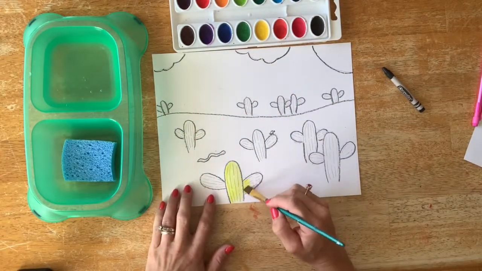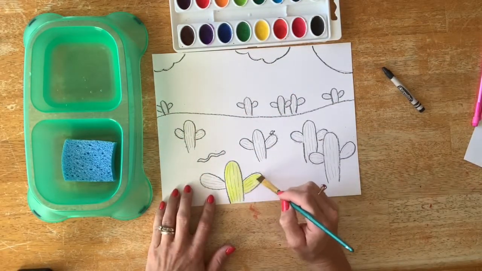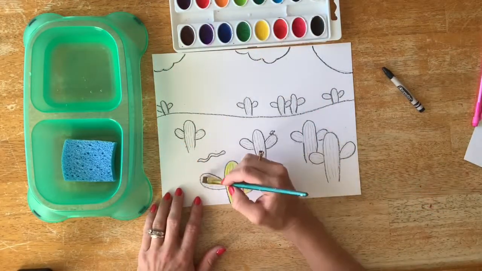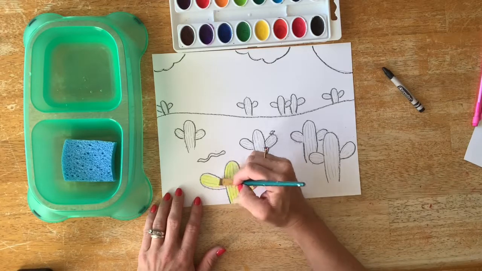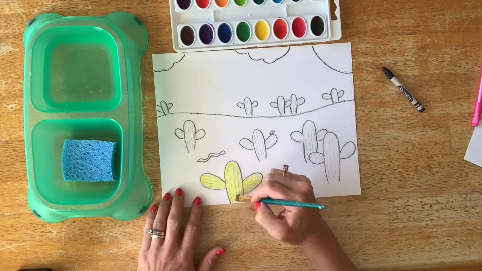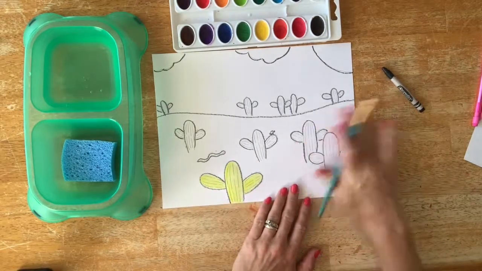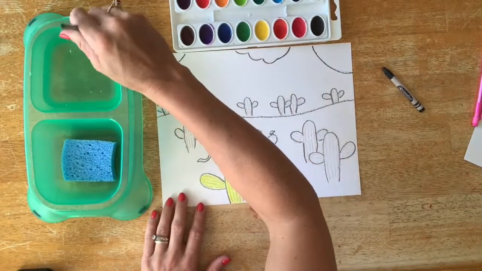So as you can see, when I'm watercoloring, my pencil lines show up just fine. So it's totally up to you if you want to have them take the time to do the crayon outline. I would just remind them, if you're not going to do the crayon outline, to make sure their pencil lines are dark enough.